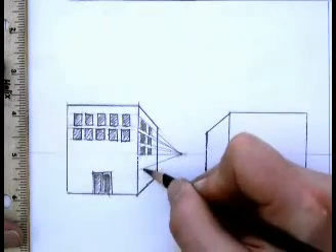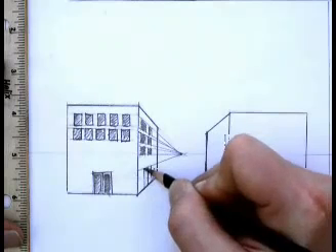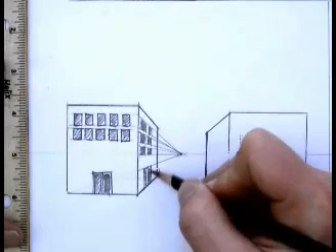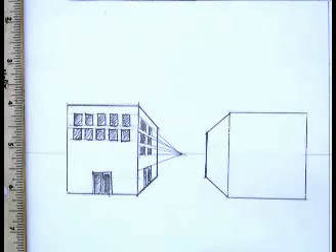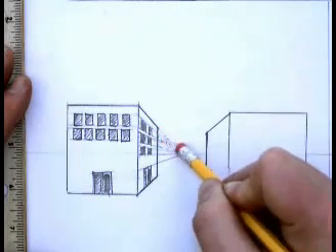That's how you add windows in one-point perspective. Now I'm going to add a door down at the bottom. I'm going to use my line of perspective that I used originally, and then I'm going to add a little bit of value there to show you where the doors are. Now we can erase the lines of perspective that we don't need anymore.